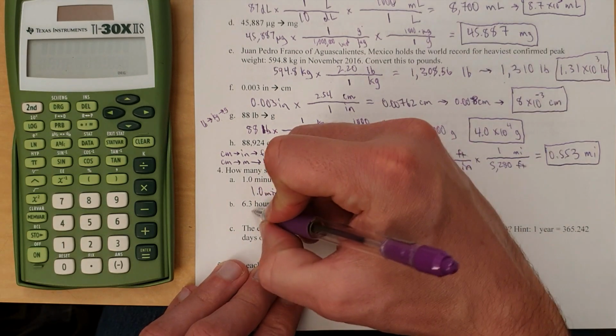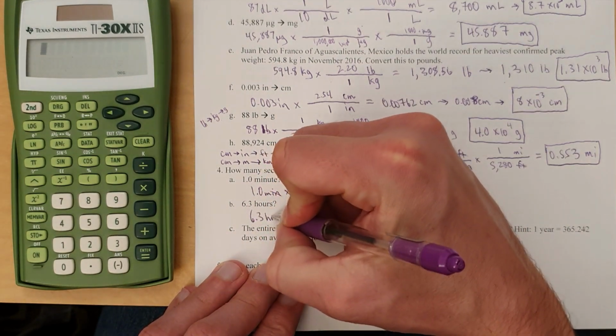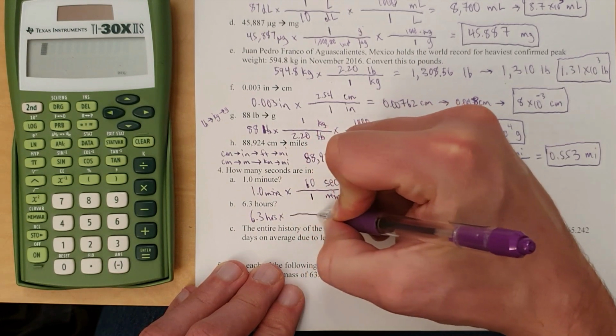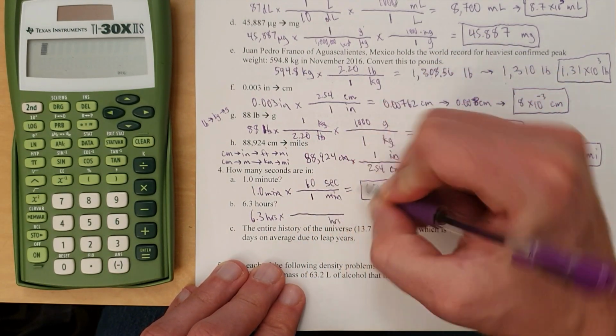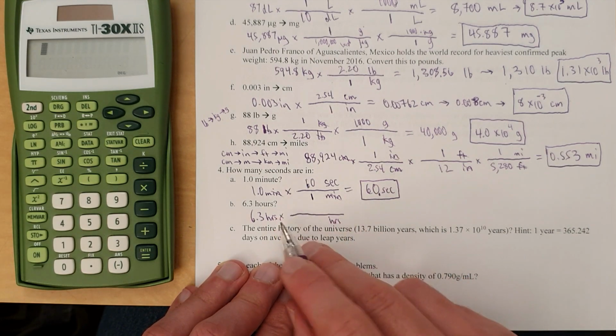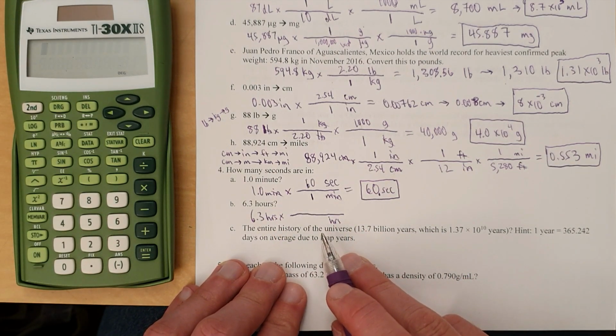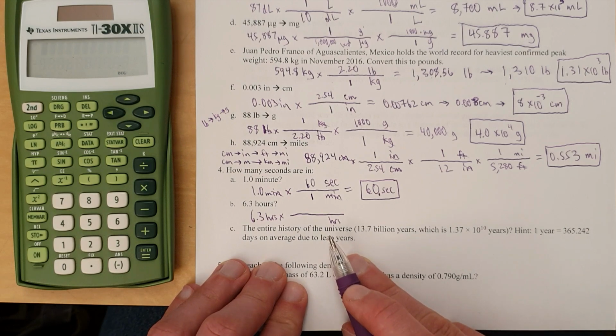Onward, 6.3 hours. Let's write down our given. Times. And then we've got to do hours on bottom for sure, and we're trying to get to seconds. Now, we don't know how many seconds are in an hour. So here's what we're going to do.